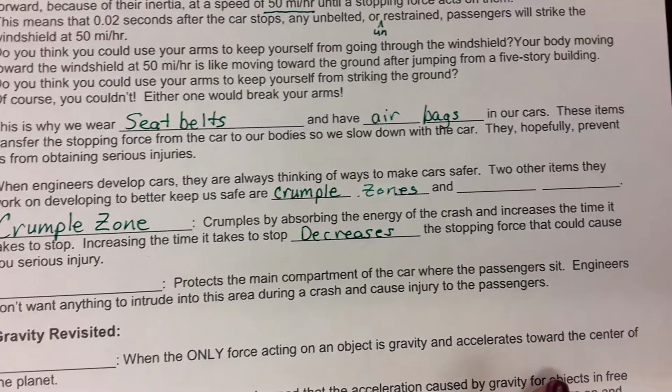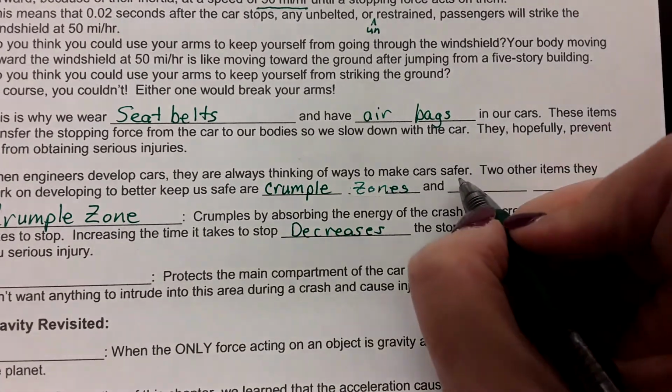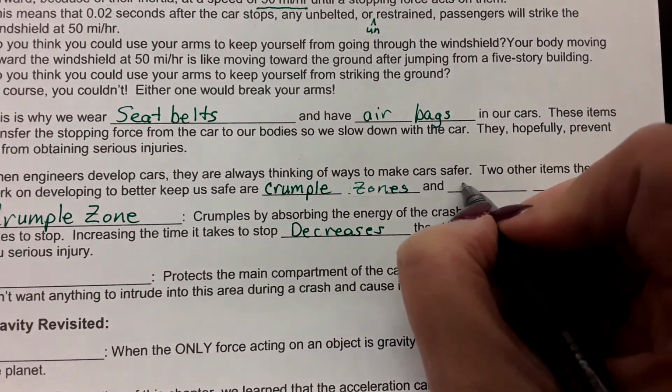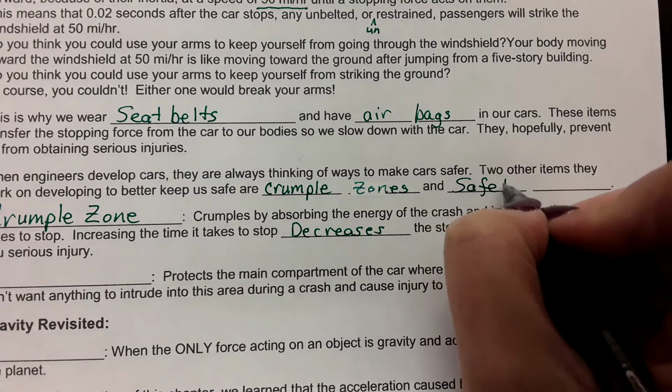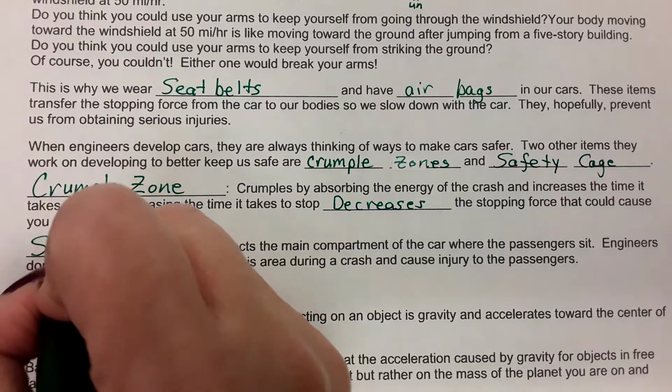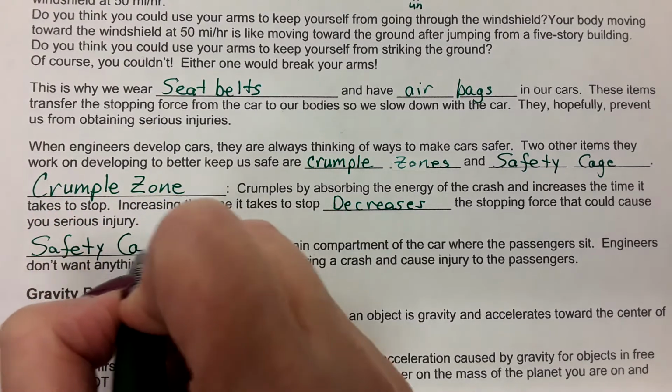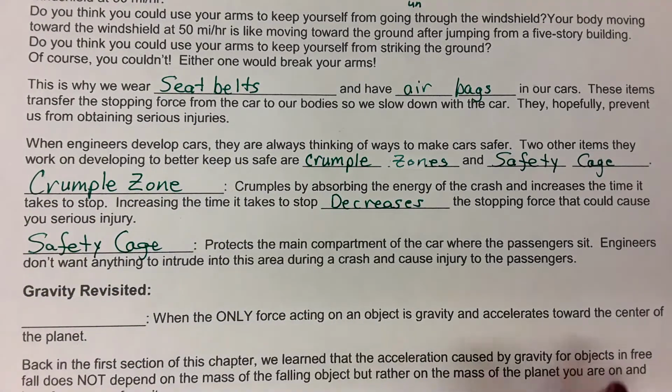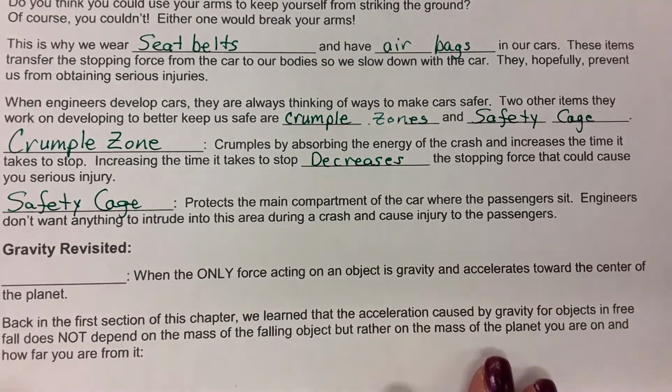Now, another safety feature is the safety cage. The safety cage is basically the passenger compartment, okay? This is the compartment containing the passengers where they sit.